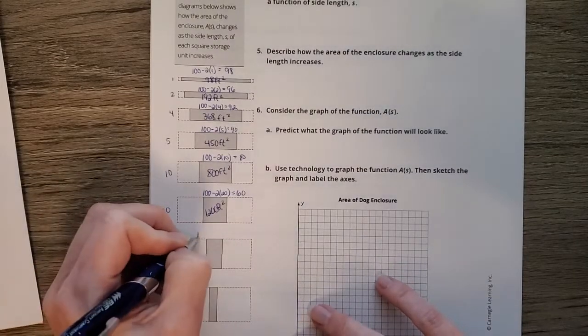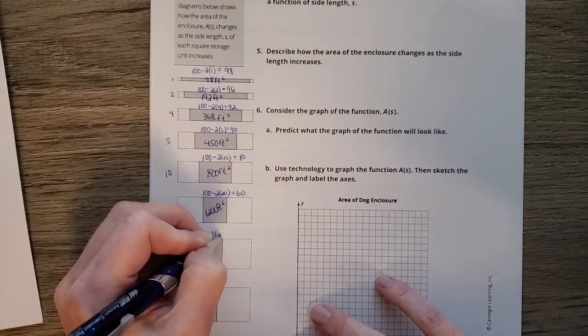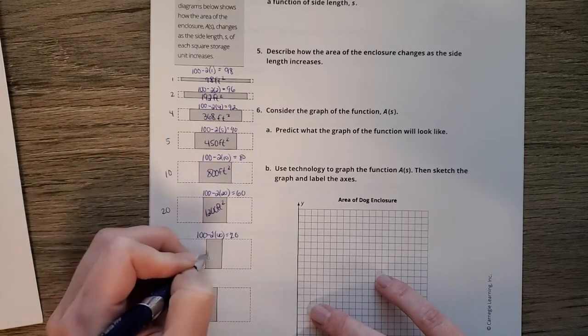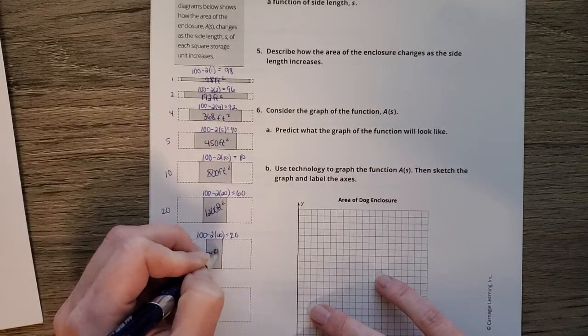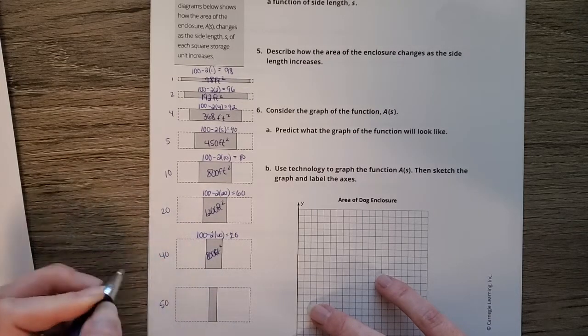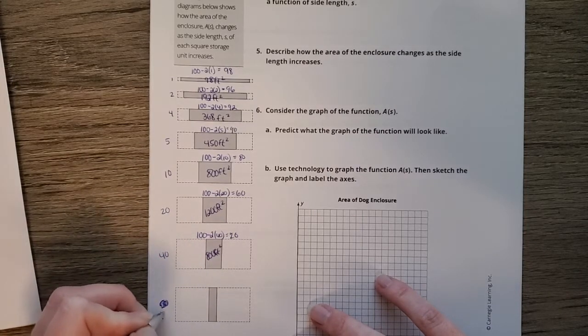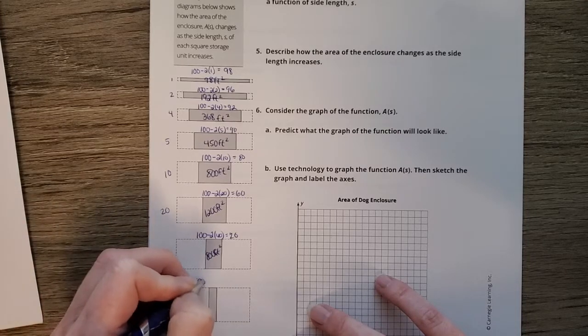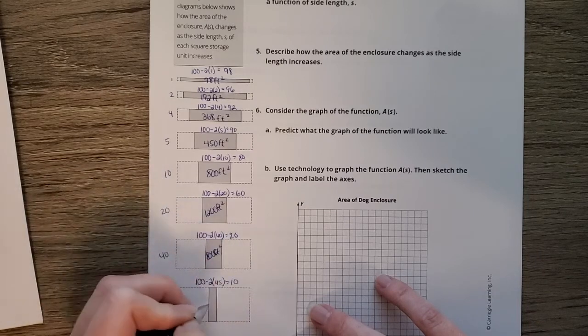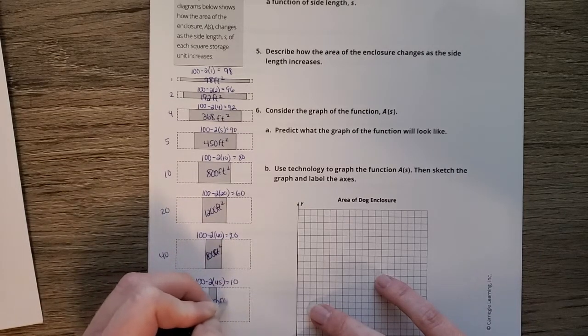And we do 100 minus 2 times 40. 100 minus 80 is 20. 20 times 40 is 800 feet squared. And then let's go to 50. Or actually, you can't go to 50 because we'd run out of room, so we're going to go to 45. 100 minus 2 times 45 is 90, would be 10. And this would give me 450 feet squared.